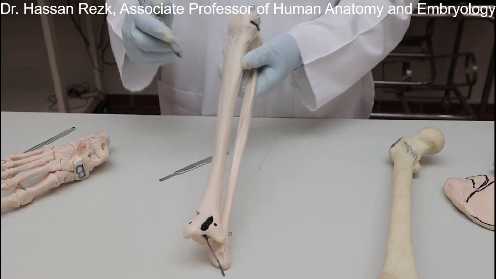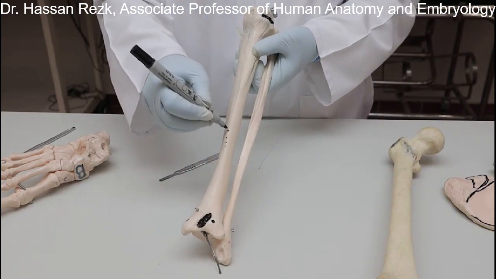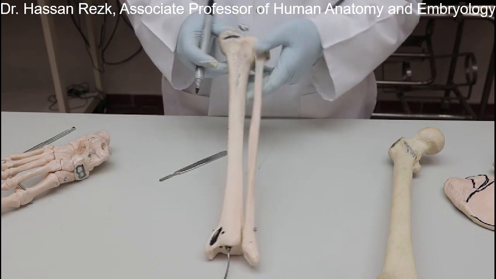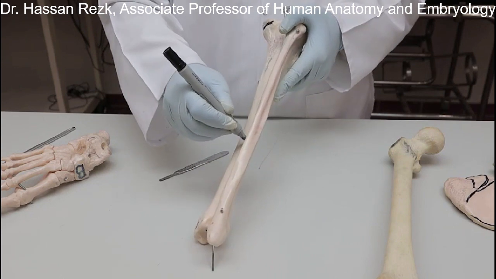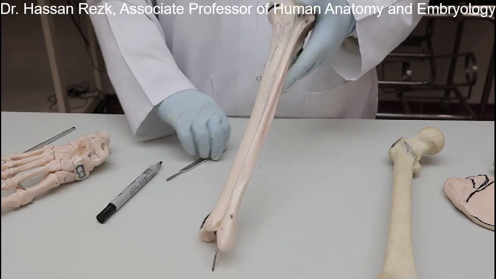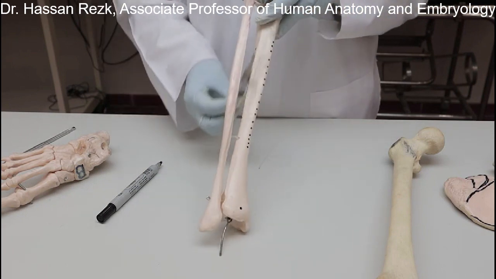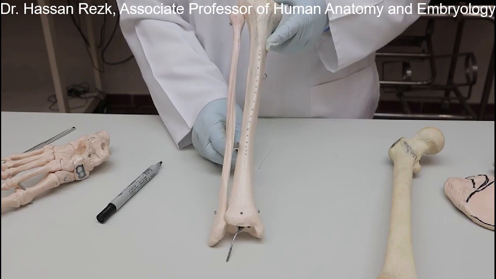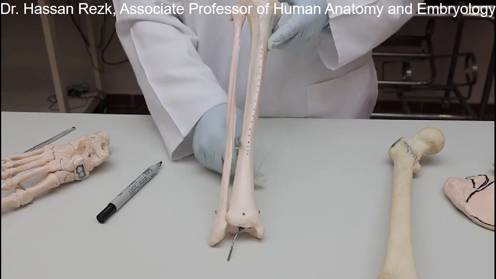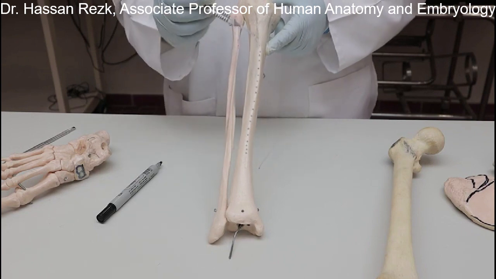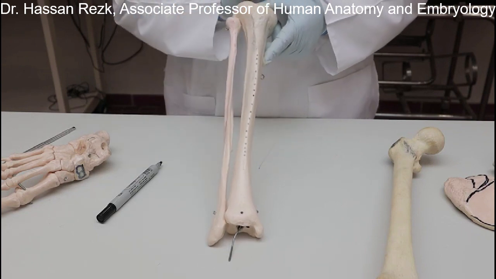Then we have this border, which is the medial border of the tibia, and this border, which is the lateral border of the tibia, sometimes known as the interosseous border, because, as in the upper limb, we have an interosseous space, which is the space between the tibia and fibula.